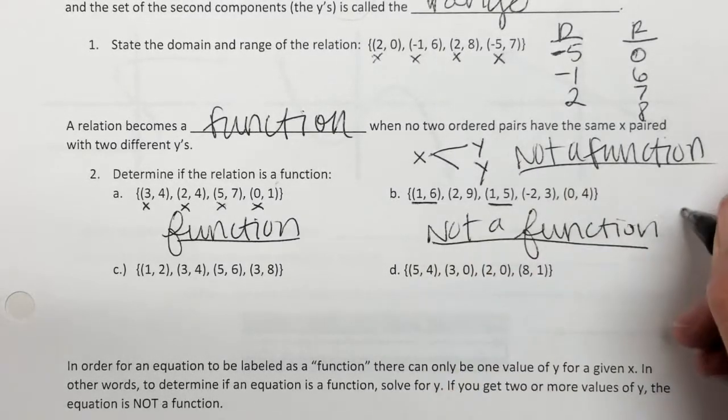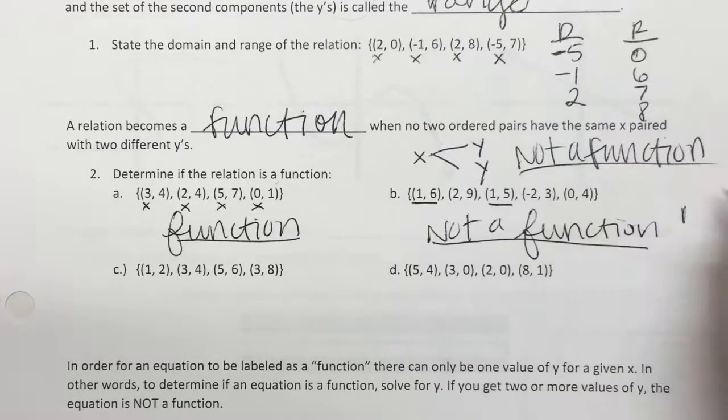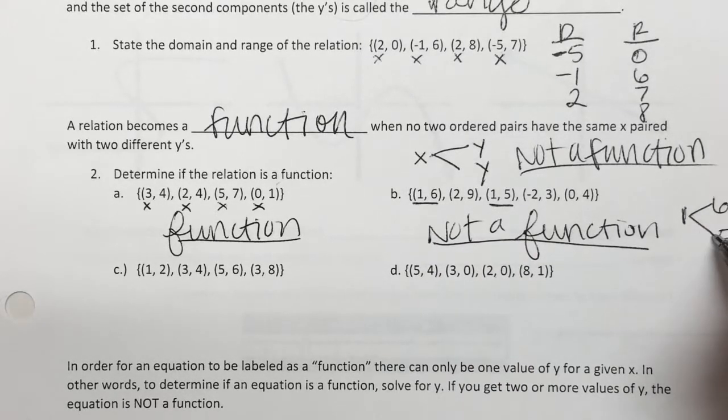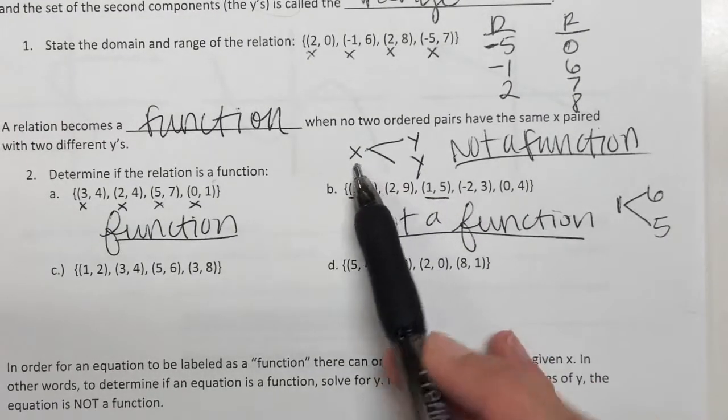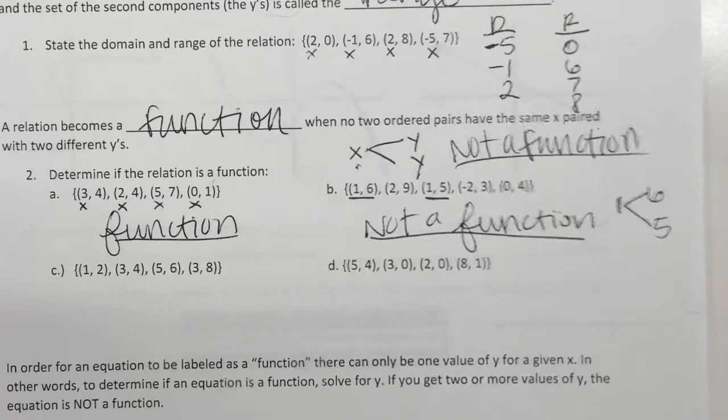This 1 right here, say if this is in my domain, and in my range I have a 6 for y and a 5 for y. I would draw this 1 going to both of them, correct? And notice how I put the example up here. If you have one x going to two different y's, it's not a function.